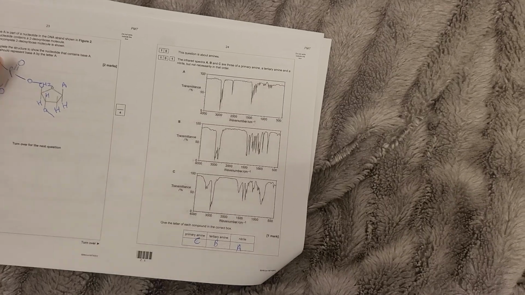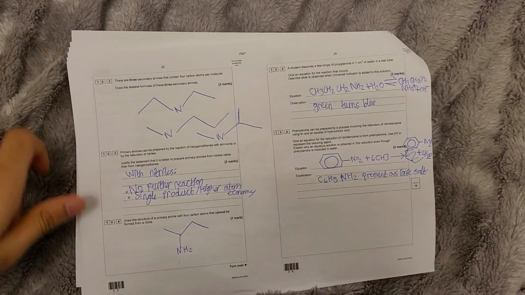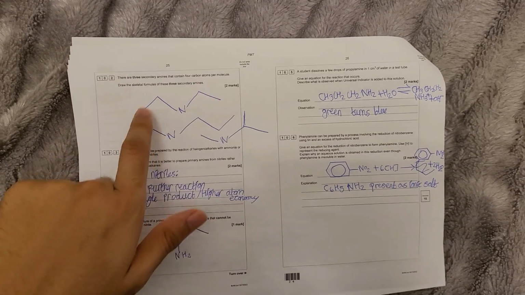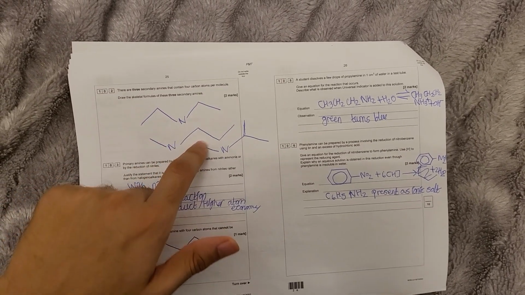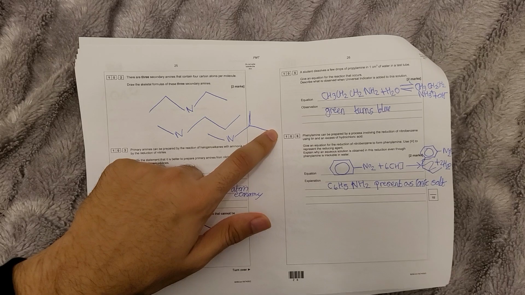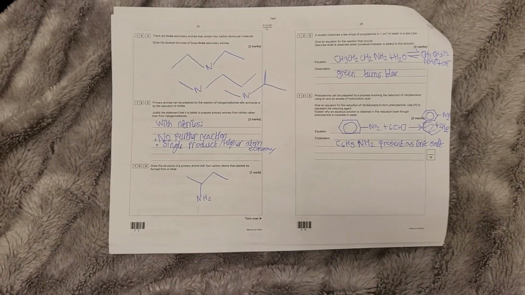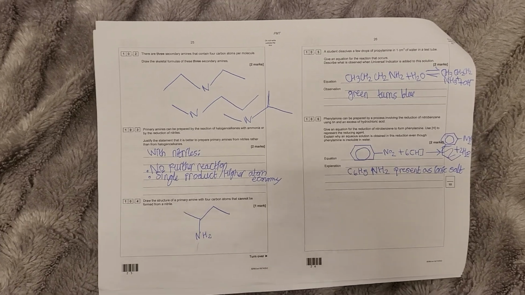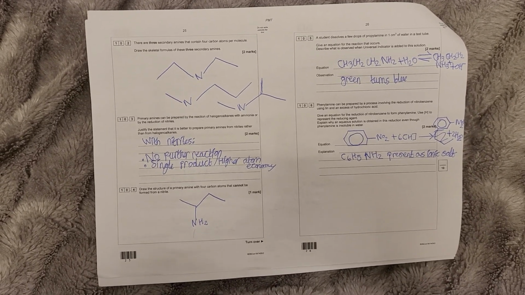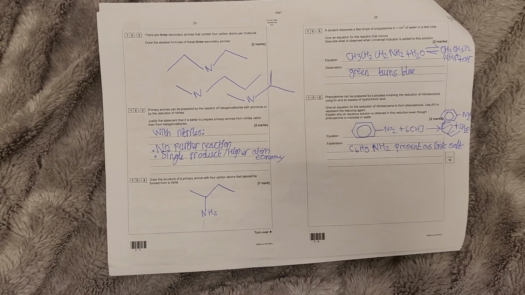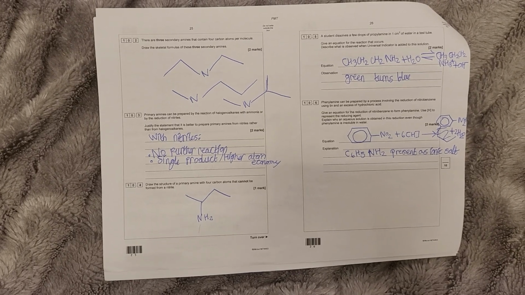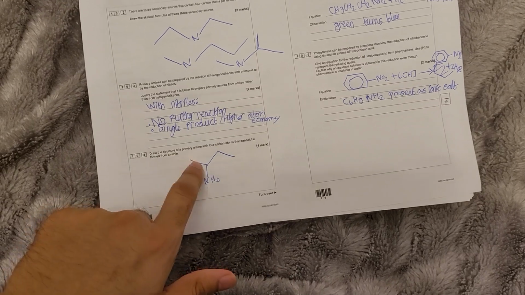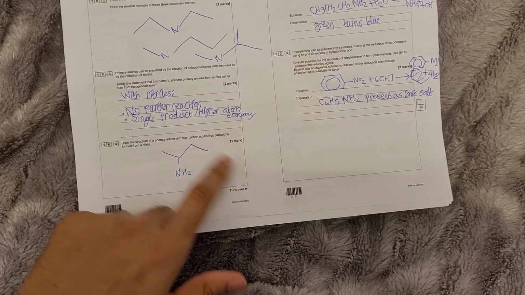Use your periodic table to do this. Draw a skeletal formula with 3 secondary amines. So you've got N in the middle, or here where N is on the first one, and you've got 2 dashes like that. Justify statements: it is better to prepare primary amines from nitriles rather than halogenoalkanes. Well, with nitriles there's no further reaction, therefore a single product / higher atom economy. Draw the structure of a primary amine that cannot be formed from a nitrile, there, dash, NH2, H, there.